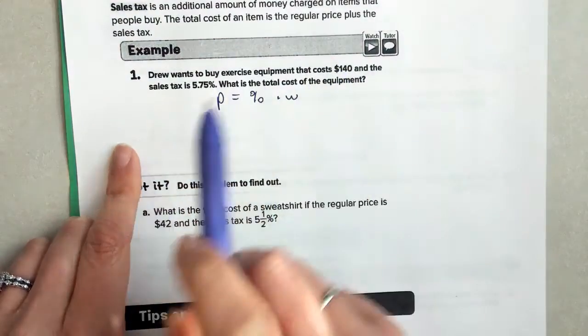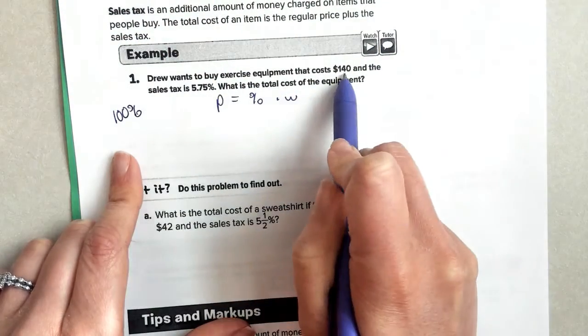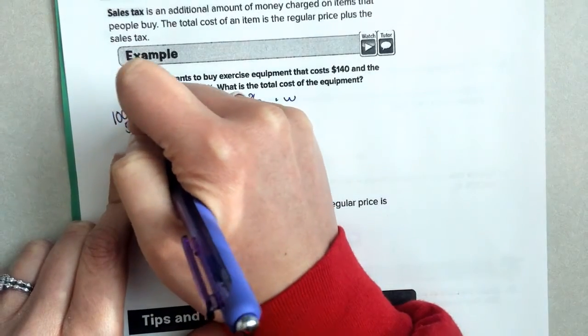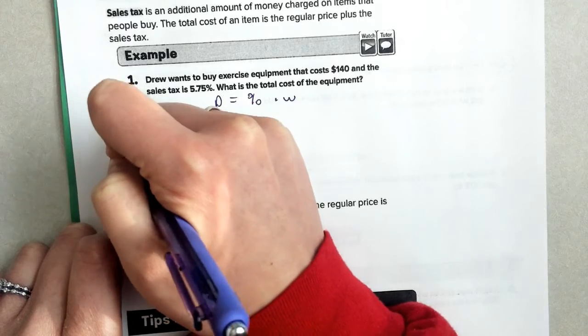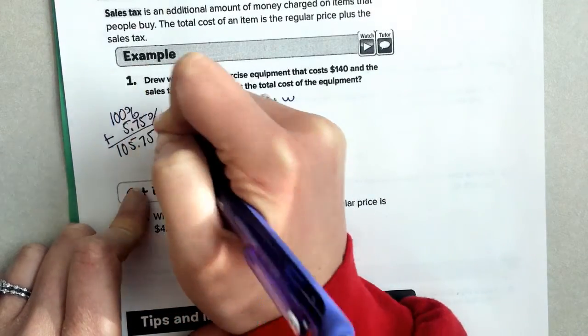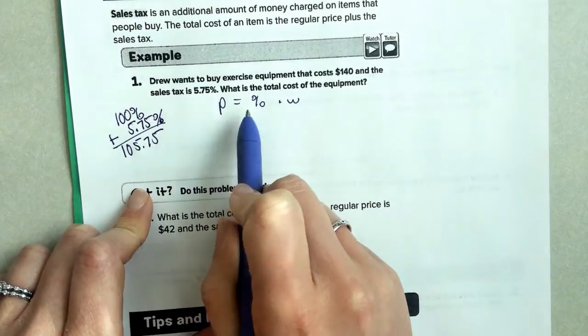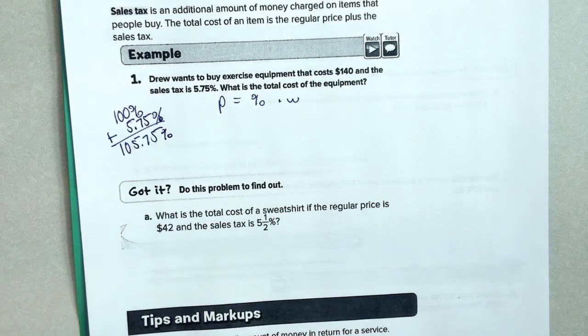All of this would be 100%. If we're paying for the whole thing, that's 100%. Then we also have a tax that's 5.75%. So we're adding that up because we have to pay for the whole thing plus the tax. So that means this would be our percent that we're talking about in this problem.